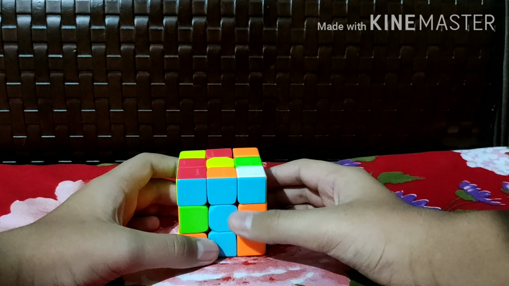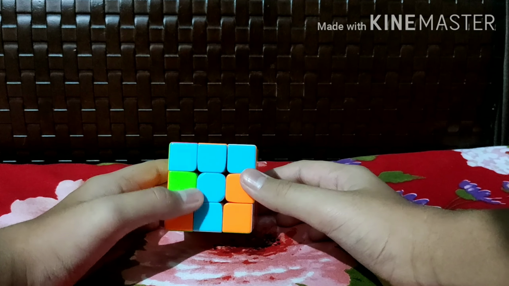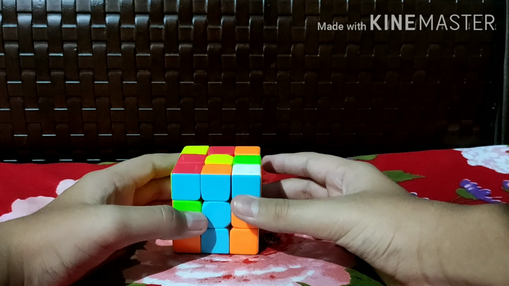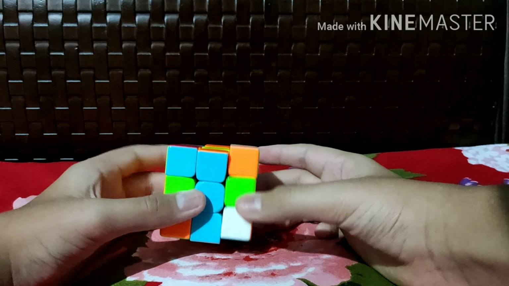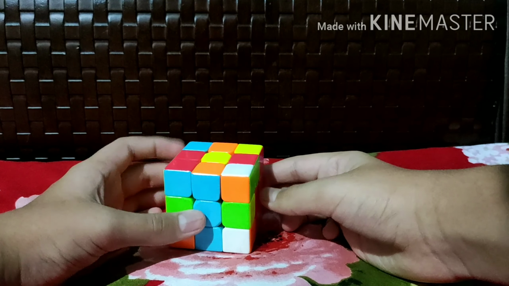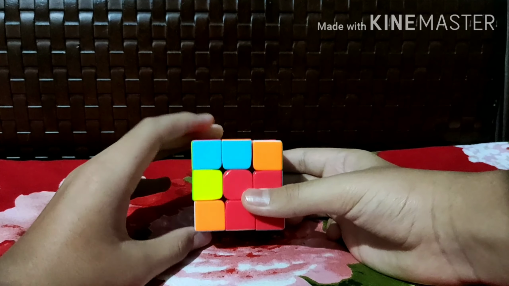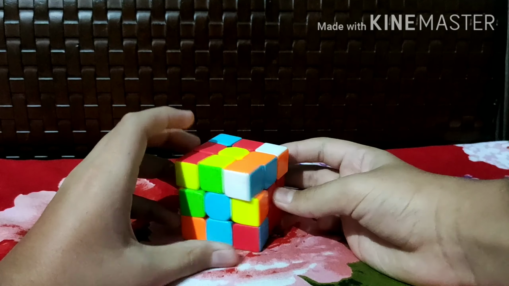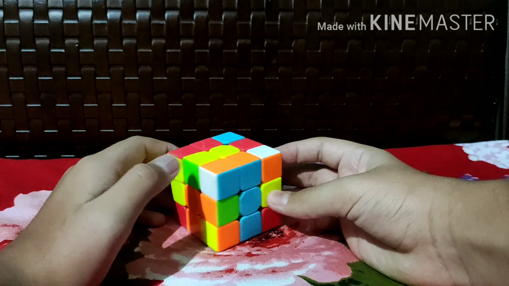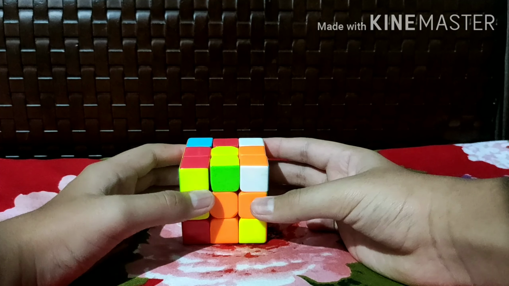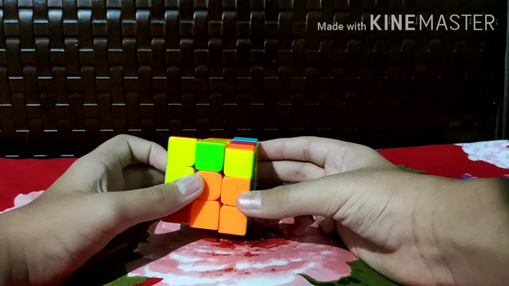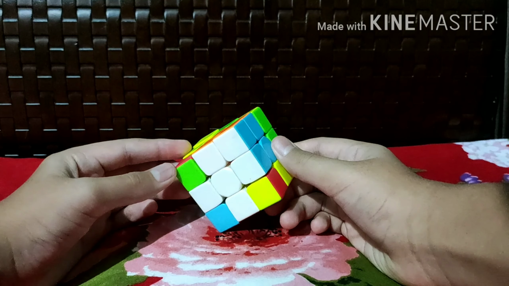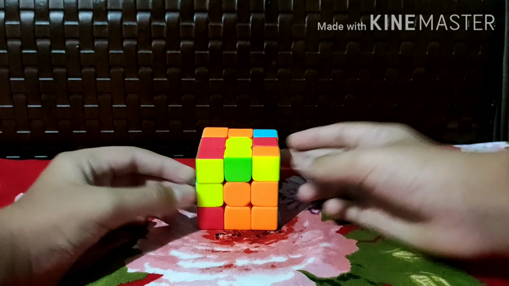So in this case I have both of these blues matching. So what I'm going to do, I'm going to insert this piece over here, and now I'm going to take it over here, I insert it, I pair it, I mean. So now I got the pair, and now I'm going to just simply insert it, and you see the pair has inserted at its correct place.